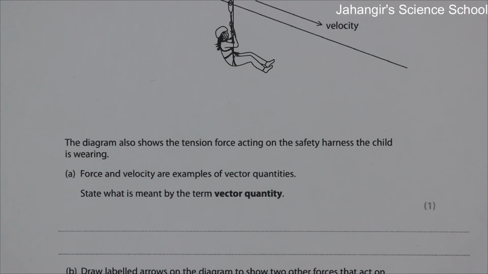Question A. Force and velocity are examples of vector quantities. State what is meant by the term vector quantity. The physical quantity which requires both magnitude and direction to represent it completely is called a vector quantity. On the other hand, a scalar quantity is a physical quantity which has only magnitude, no direction.